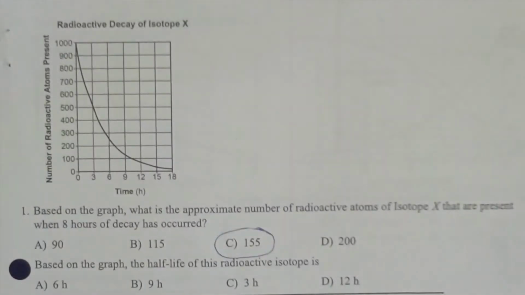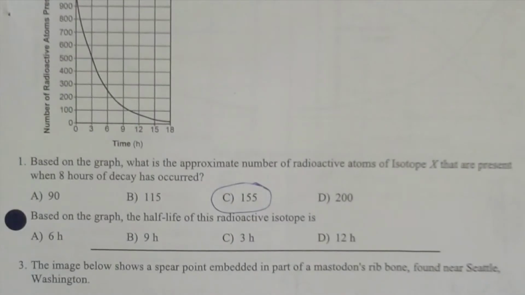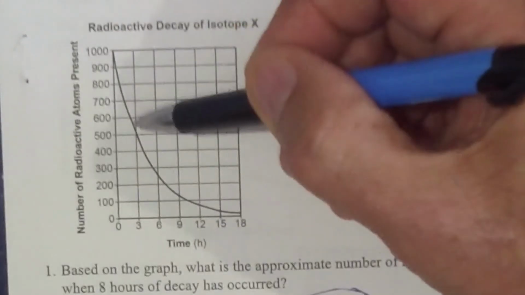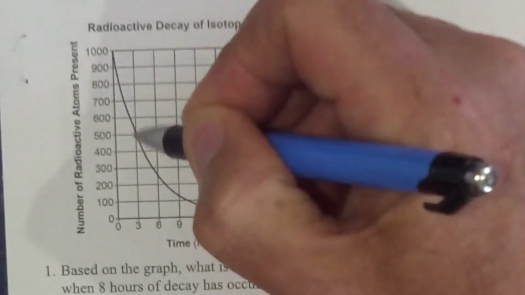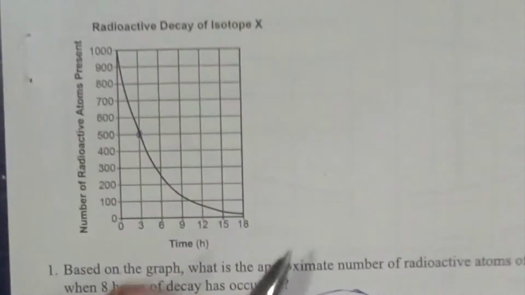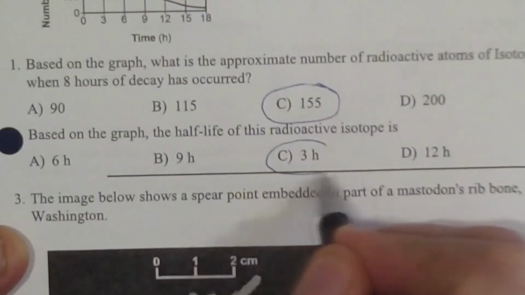Best estimate, letter C. Number 2. Based on the graph, the half-life of this radioactive isotope is, starting off at 1,000 and getting to 50% of 1,000, which would be 500, or half of 1,000. The half-life time would be 3 hours.